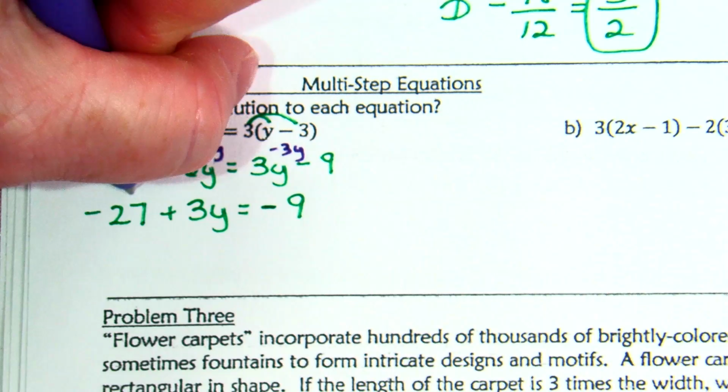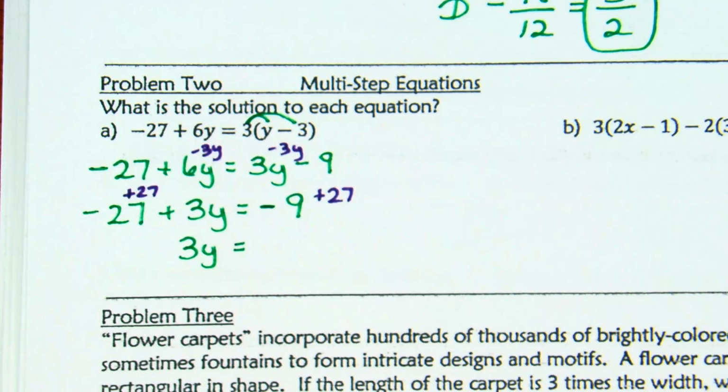Add 27. If I add 27 on the left, I add 27 on the right. Negative 27 plus 27 cancels. I have 3y equals whatever. Negative 9 plus 27 is 18.